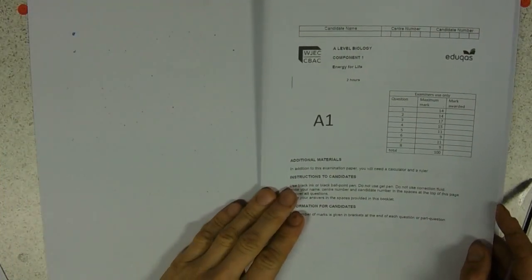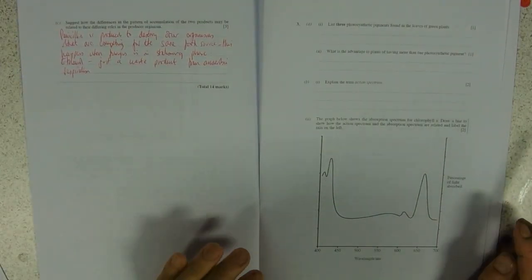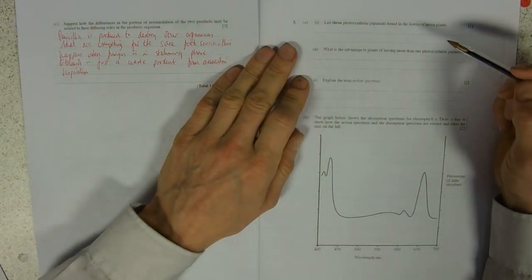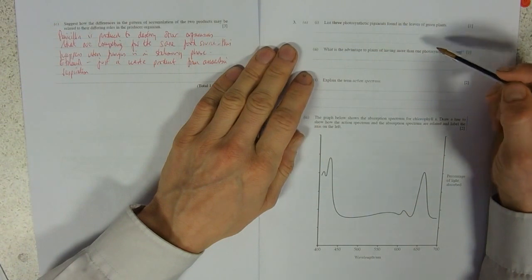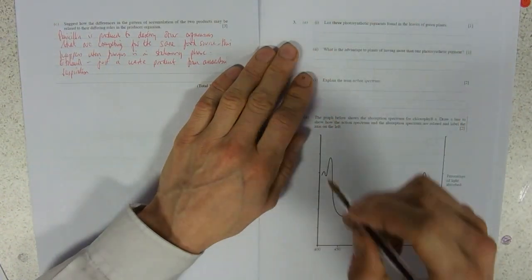So this is Holy Cross Mock for component 1, and it's Mock 1, and we're on to question 3, photosynthesis. And again, there's no tricks in this question. Pretty straightforward photosynthesis question. List 3 photosynthetic pigments, so 3 different pigments. The chlorophylls and any others that you can remember.